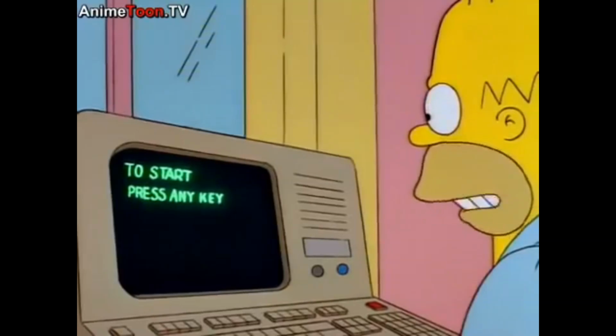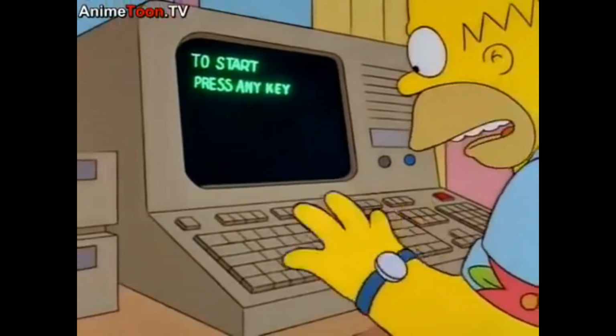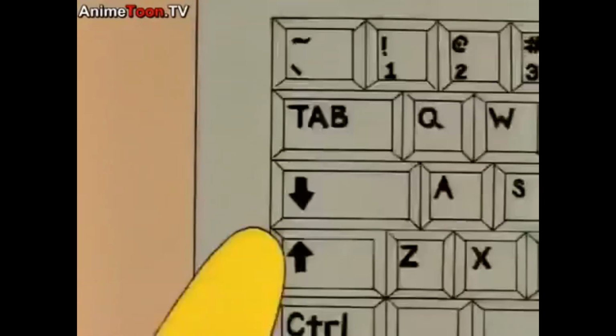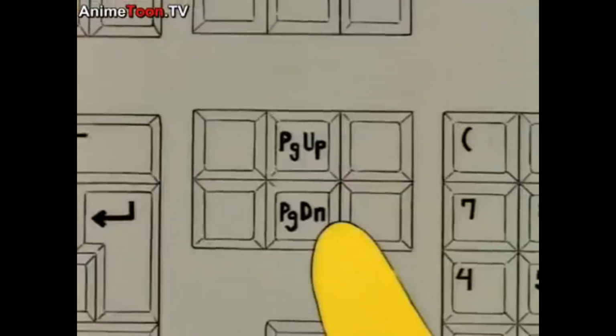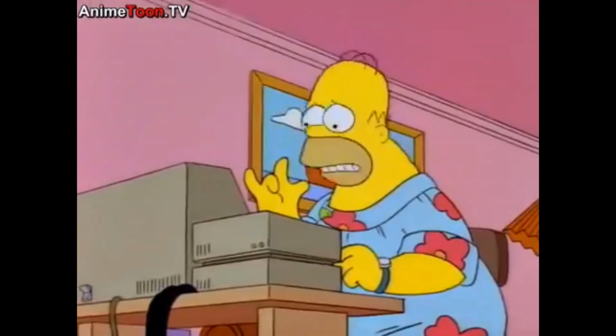To start, press any key. Where's the any key? I see Esc, Ctrl, and Page Up. There doesn't seem to be any key.